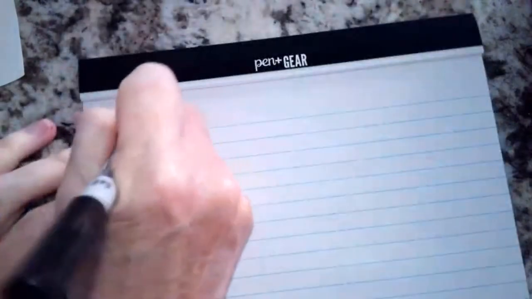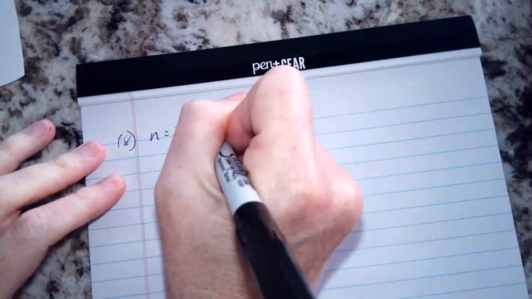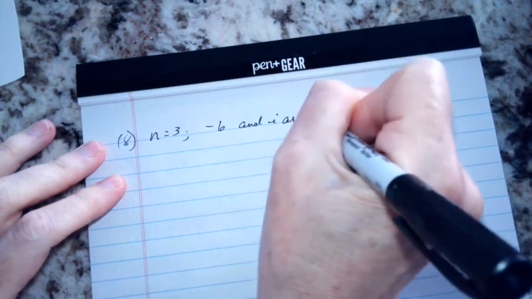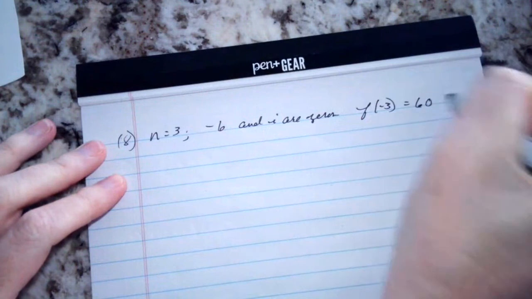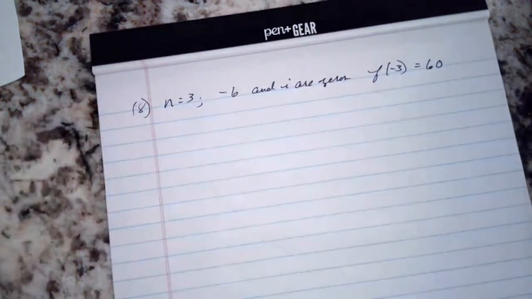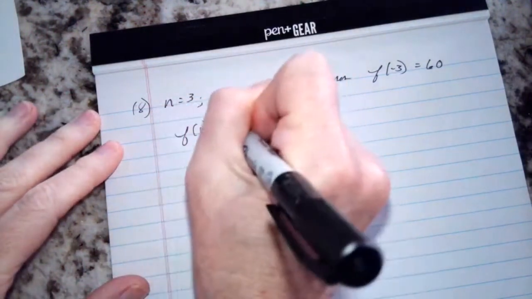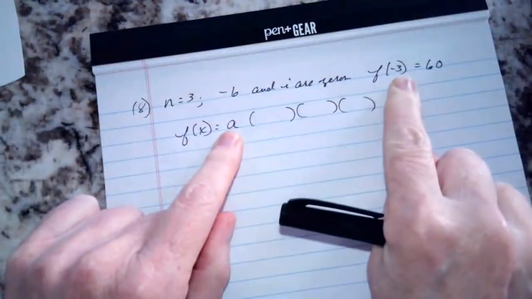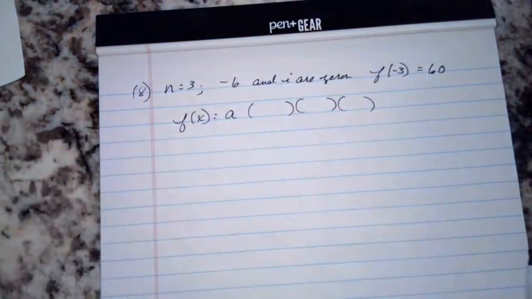Let's see, on this one, number 18, they tell you that n equals 3. They tell you that -6 and i are zeros. And they tell you that f of -3 equals 60. Okay, that's probably one of the ones that's sort of buried somewhere in your brain that you may have forgotten how to do. f of x equals a times, I'm going to put an a there, that's going to help us solve this piece of it. Right now we're going to work on the parentheses though.